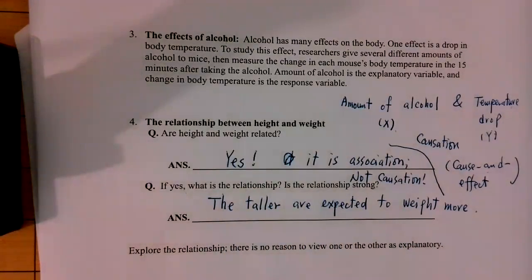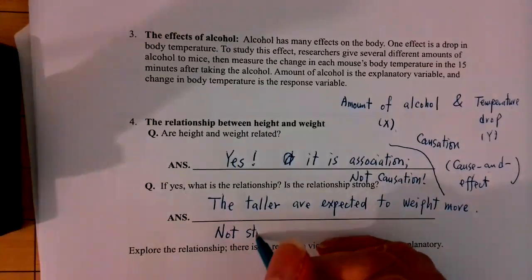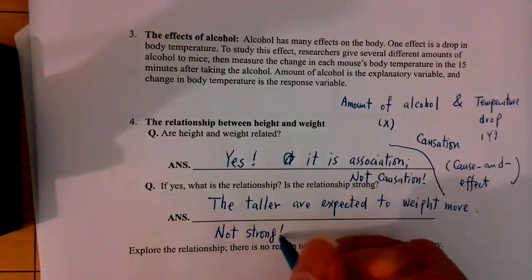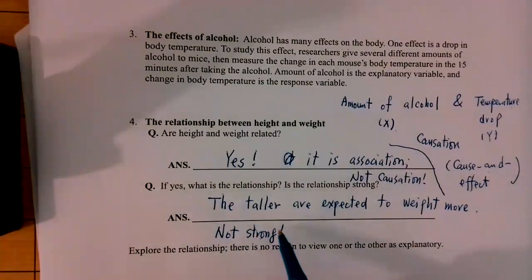Okay? Is the relationship strong? No, it's not strong. Because some people, they are very tall, but they are skinny. Look like what? Look like a bamboo chopstick. On the other hand, I also find some people, they are short but big. We call them what? Chubby, right?